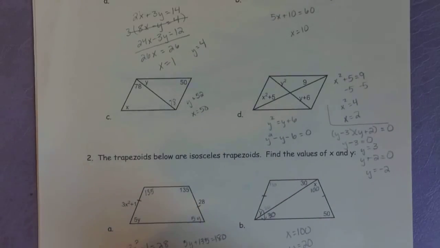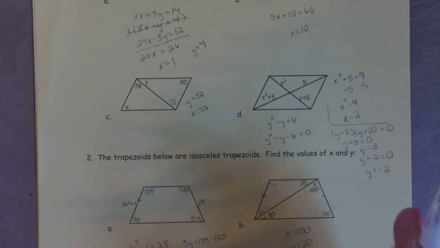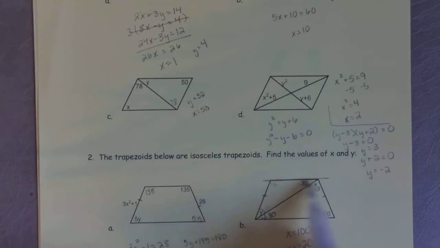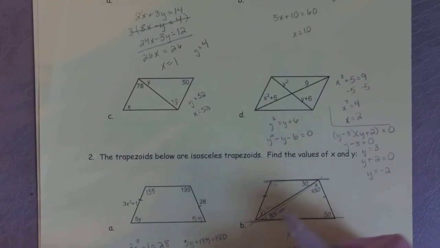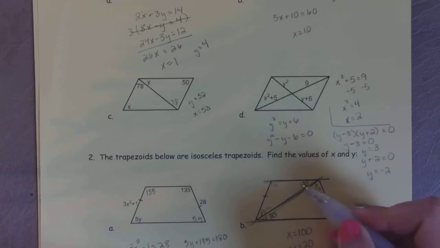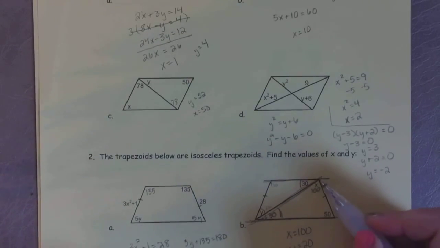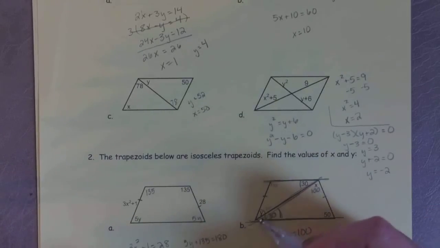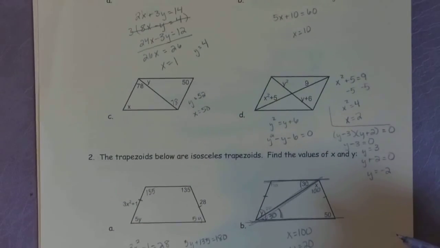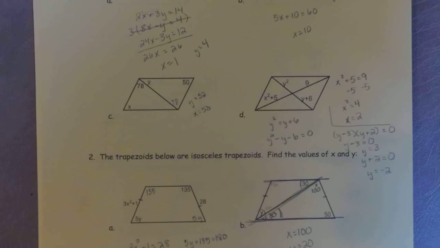Okay. And if you're wondering why this isn't 100 degrees, if you remember the method that we used in proofs with parallel lines and finding the alternate interior angles, if you would highlight these parallel lines and make your z, if you remember that, these are your alternate interior angles. Okay, these are not alternate interior angles. You can see with this line here, it's just making this angle, and they're not alternate interior.